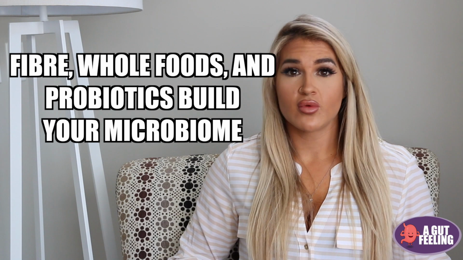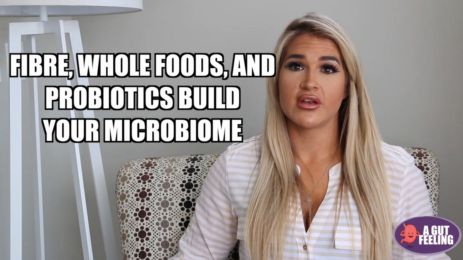So in other words, your microbiome, or the gut bacteria that you have, is inherited from your mother, which is then inherited from her mother. So you actually have generations of bacteria living inside your gut. So just because you were born via C-section or just because you weren't breastfed doesn't absolutely mean that you're going to have gut health issues. You can start right now by incorporating fiber-rich foods, more whole foods, as well as probiotics, which can build your natural good bacteria.